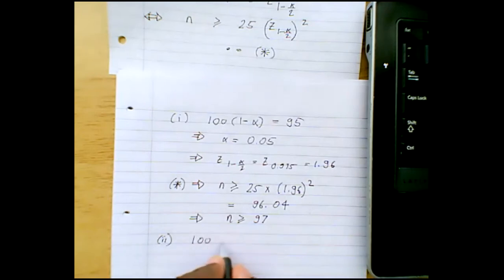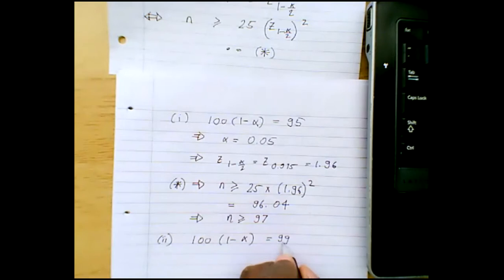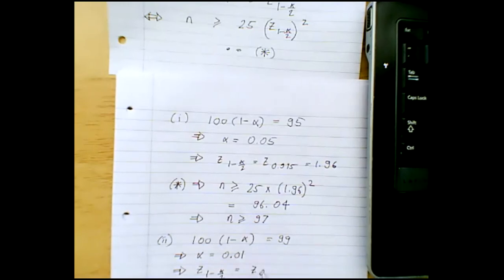And we are also asked to find what happens when it's 99%. In this case, your alpha will be 0.01, so your z 1 minus alpha by 2 is going to be z 0.995, and this will be 2.58.